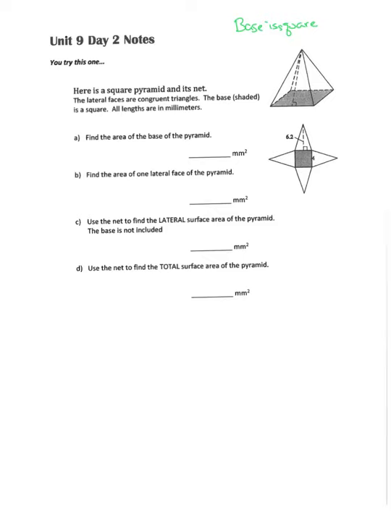The base is square, which means all 4 sides are 4 millimeters. So the area of the base of the pyramid would be 4 times 4 equals 16. That was easy. 16 millimeters squared. The area of one lateral face, triangle, 1/2 times the measurement of the base of the triangle, which is 4, times 6.2, which is the height of the triangle, equals 12.4. Let me double check the math, okay?